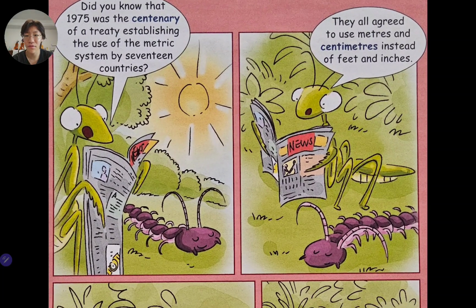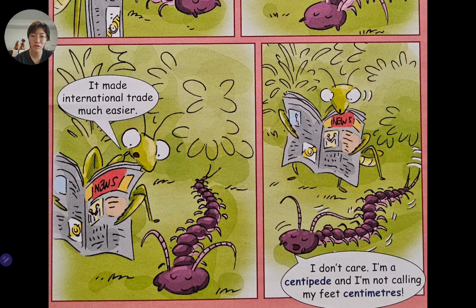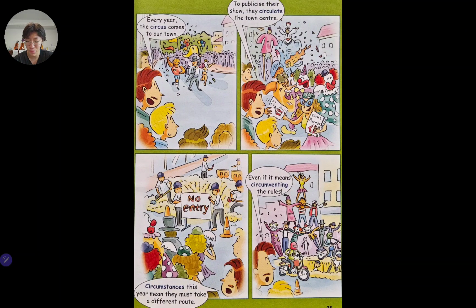Did you know that 1975 was the centenary of a treaty establishing the use of the metric system by 17 countries? They all agreed to use meters and centimeters instead of feet and inches. It made international trade much easier. I don't care. I'm a centipede, and I'm not calling my feet centimeters. That's one of the worst jokes I've ever heard.